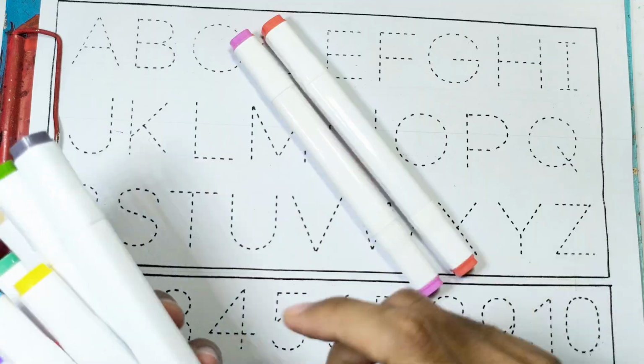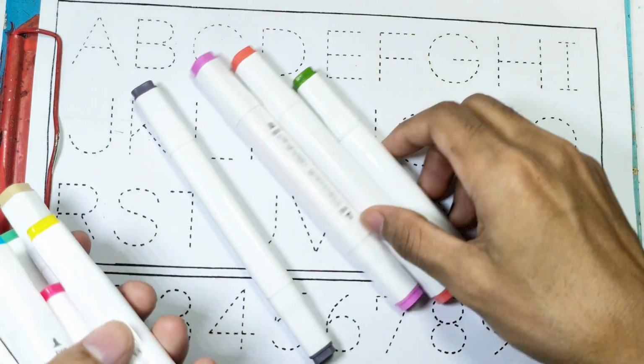Kids, today we draw capital letter alphabets and numbers. Stay with us.